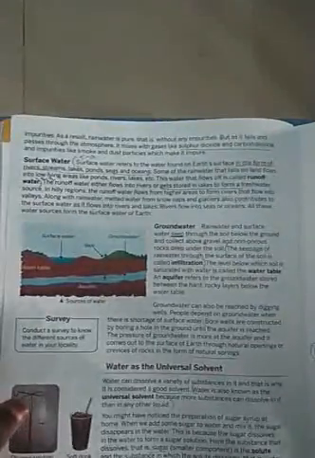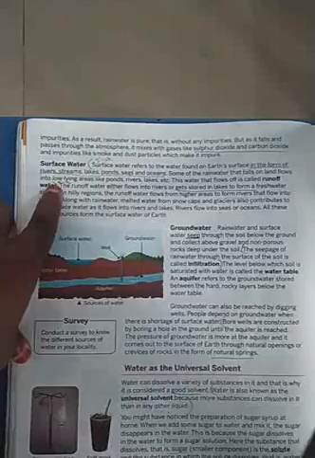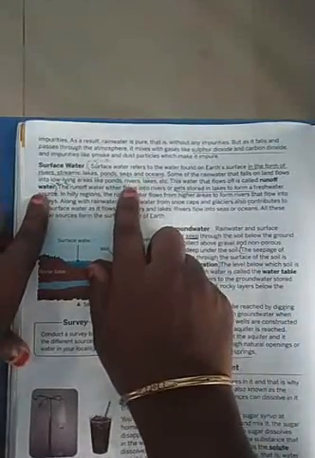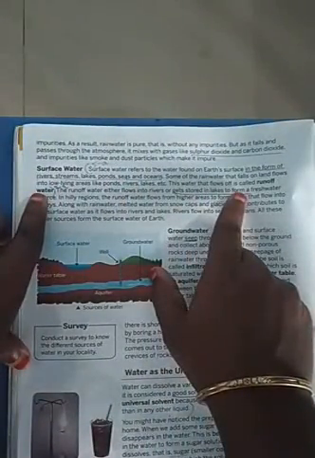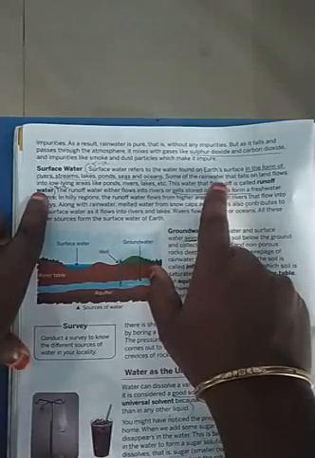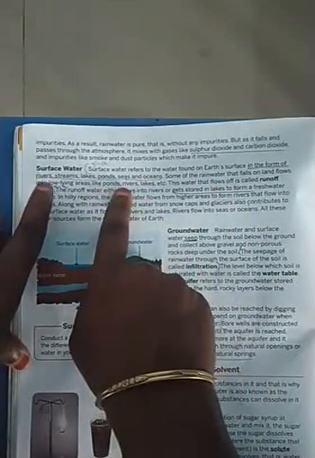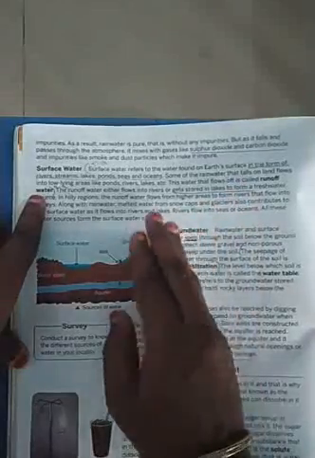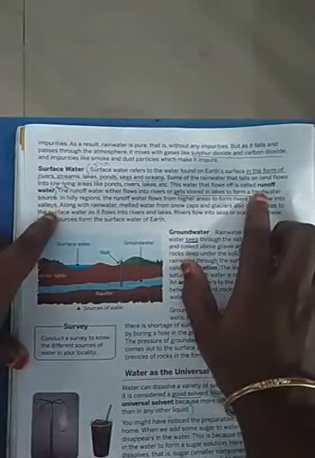Then coming to the surface water, it is on the surface of the earth in the form of rivers, streams, lakes, ponds. Then the runoff water is nothing but the rainwater that is flowing over the ponds and rivers. That is called runoff water.